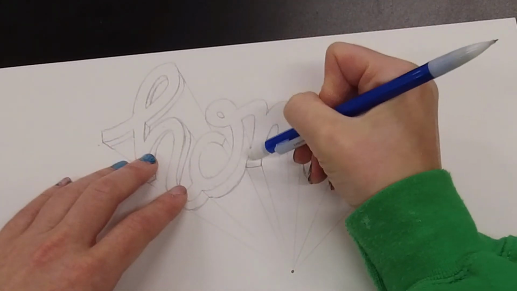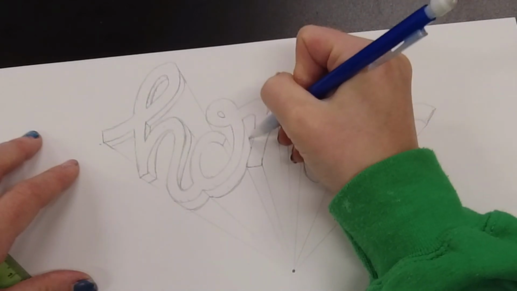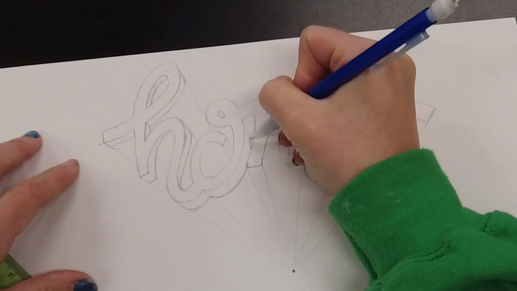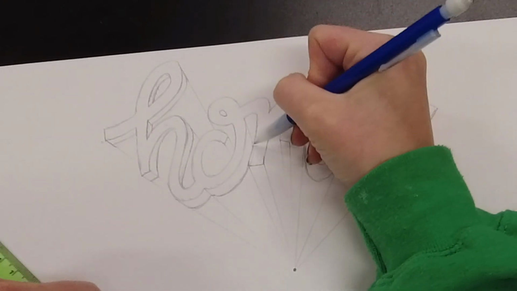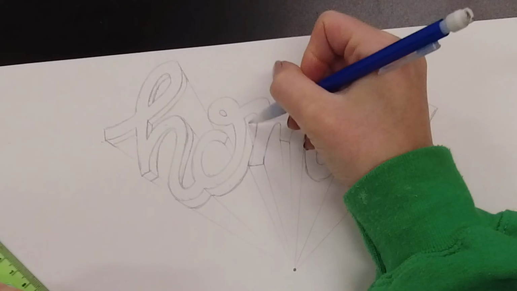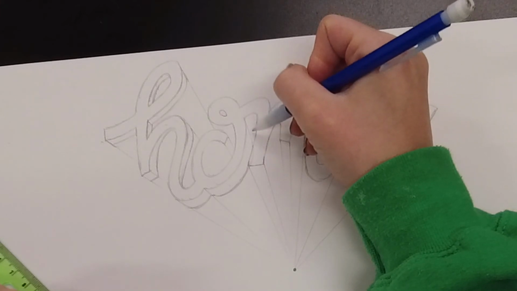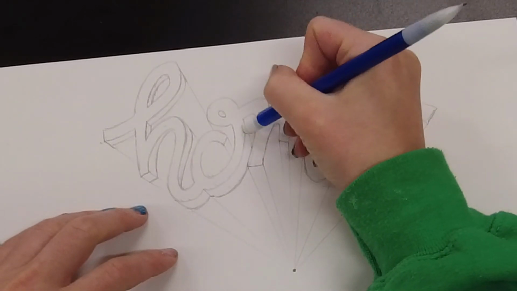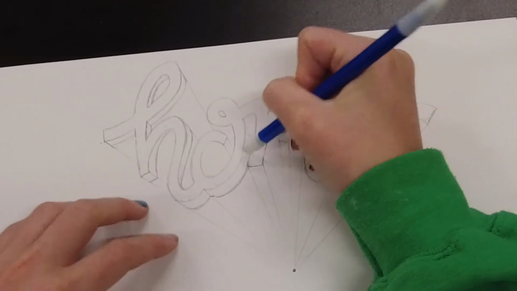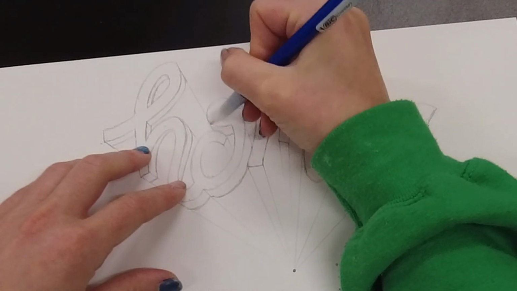And I'm going to erase anywhere where it goes behind that M. And then since the connection point here is directly behind this, this whole space in here is going to become the bottom of this part of my M. So I'm just going to leave that. And then this curve is going to be parallel to this little part.